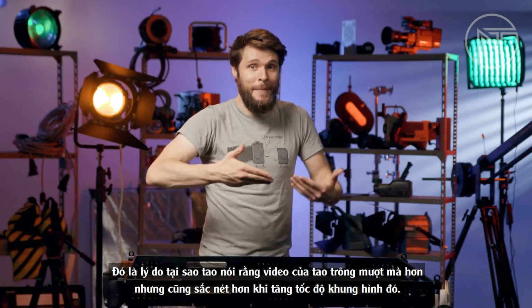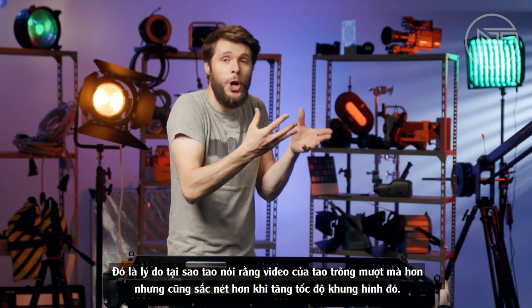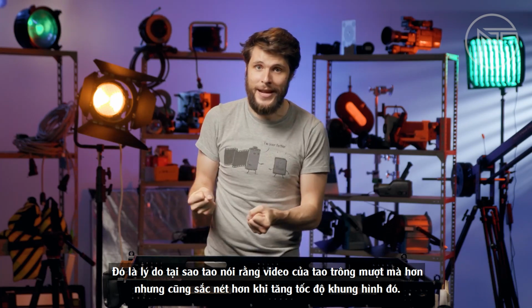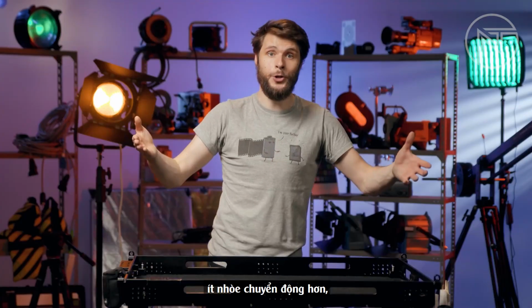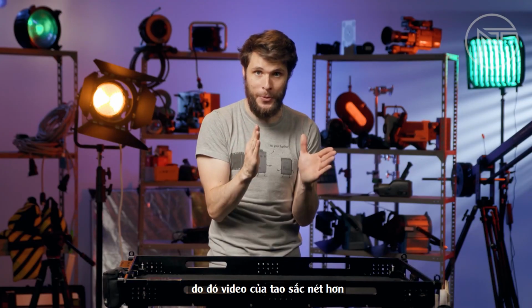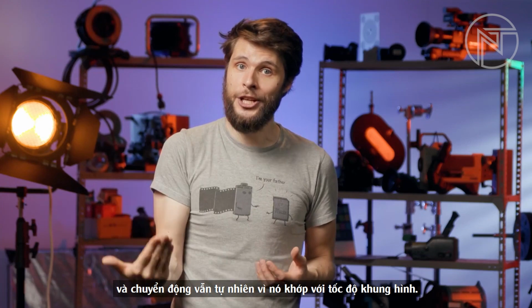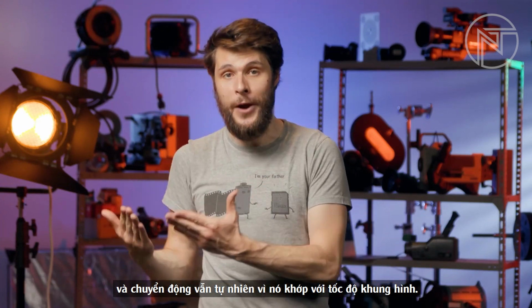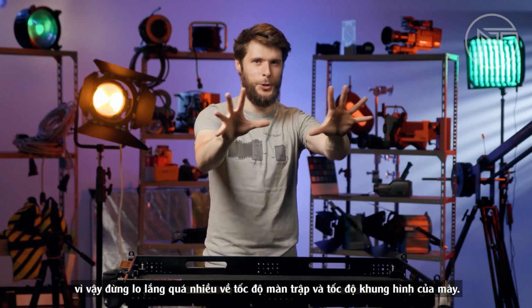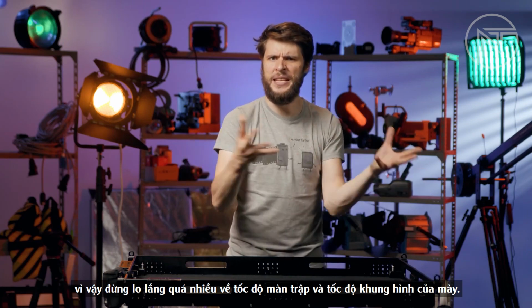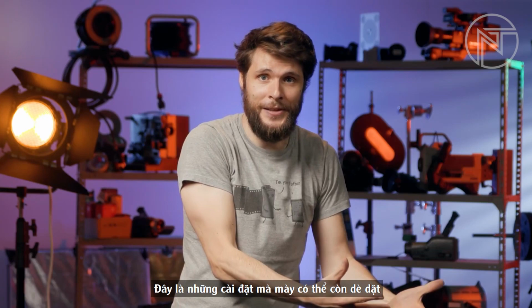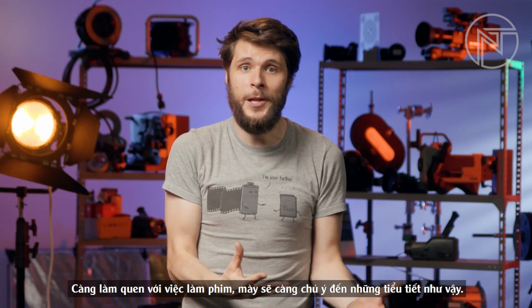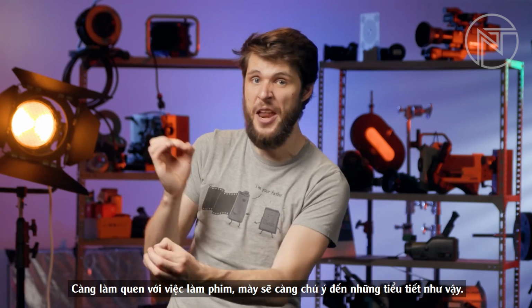And that's why I said that my videos not only look smoother but also sharper when increasing that frame rate. I set my shutter speed at 1/60th of a second, less motion blur, thus my videos are sharper. And the motion still feels natural because it matches with the frame rate. And maybe that is a lot to take in, so don't worry too much about the shutter speed and your frame rate just yet. These are settings that you can take with a grain of salt. The more you get familiar with filmmaking, the more you're going to pay attention to such minor details.